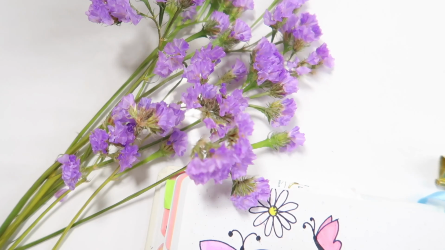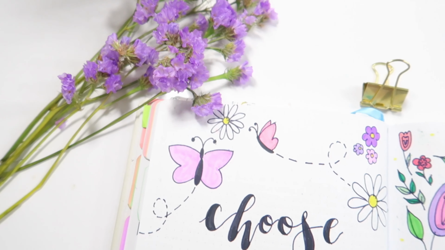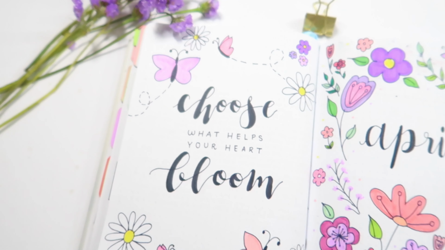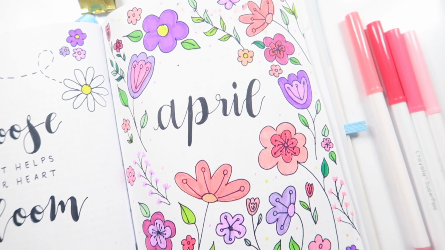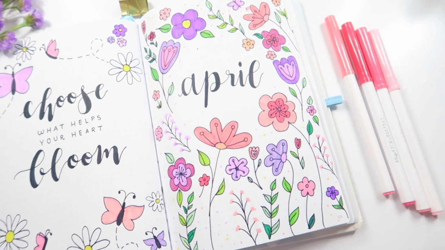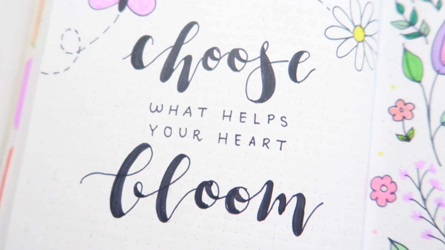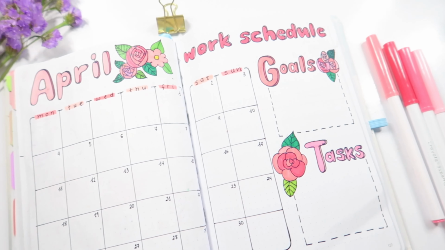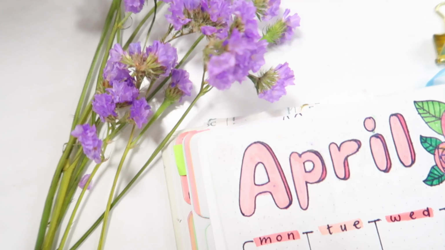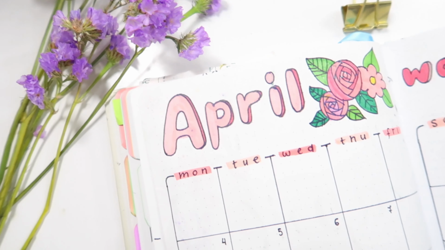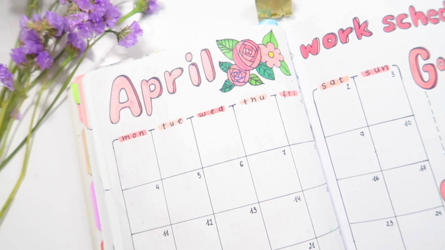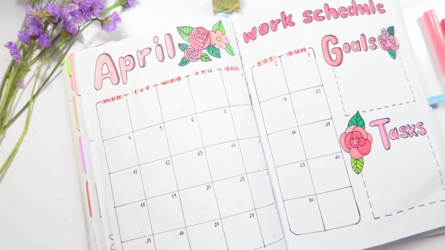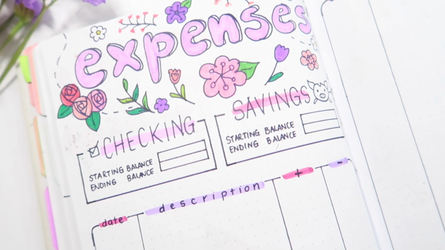And that's it for my April 2022 monthly setup. I will also upload my April weekly spreads ideas soon since I saw that you enjoyed my March weekly spreads. So stay tuned for that video and let me know in the comments section below what theme you would like to see next. I really love this month's setup because the flowers and the color palette just gets me in the mood for spring.